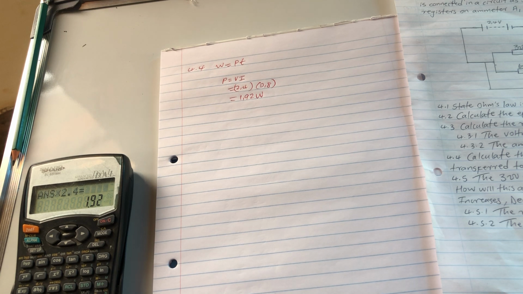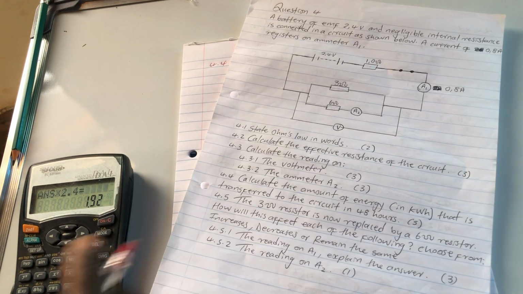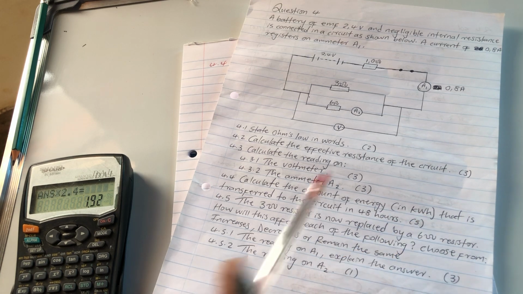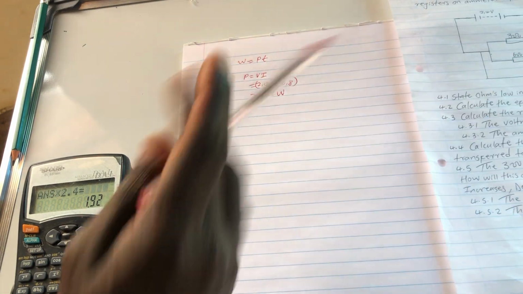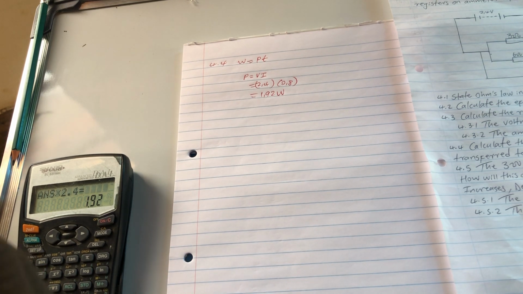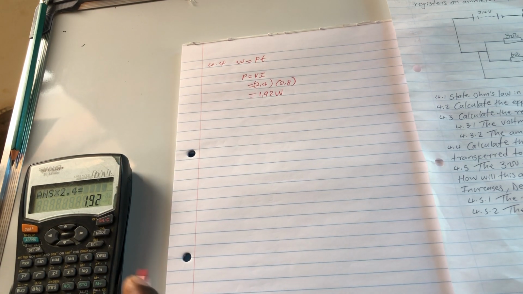We know that the unit of measurement of power is watts. But remember, we are required to find the amount of energy in kilowatt hour. It means that our power must not be in watts, it must be in kilowatts. And then how do we convert watts to kilowatts?